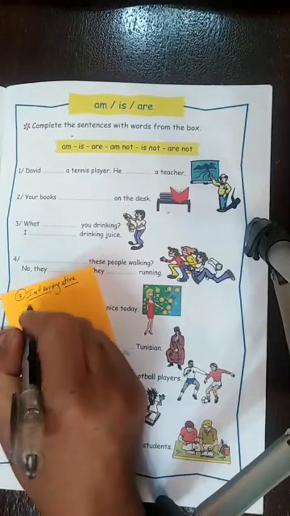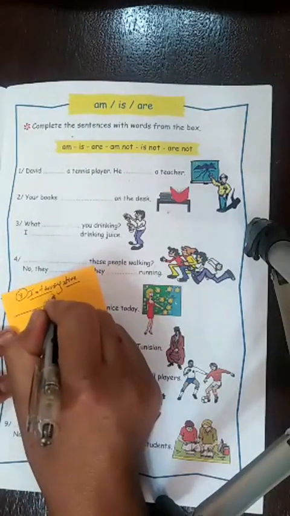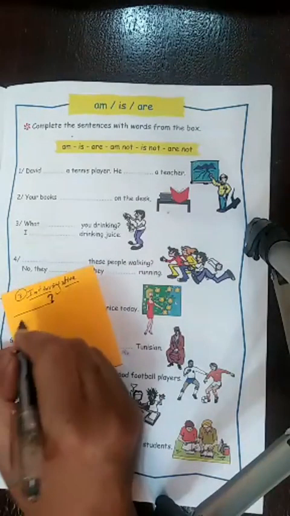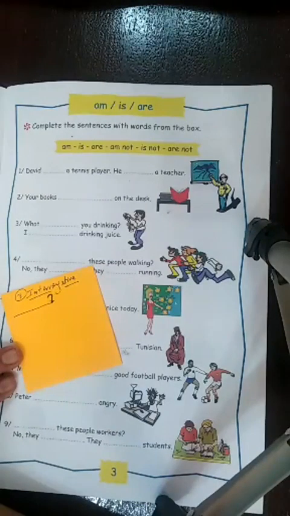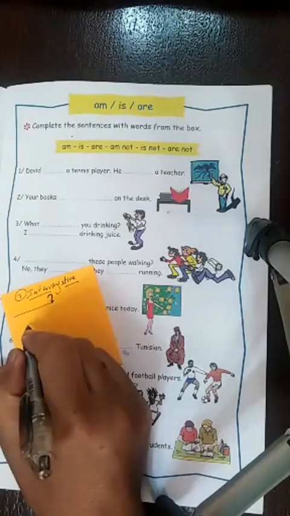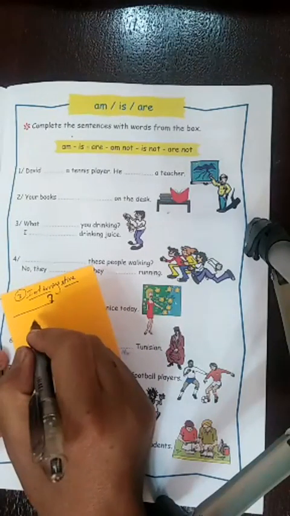As we know, the interrogative form means that we have a question. And to make a question, we have the rule of subject verb inversion. Okay, so it's like inverting the verb and the subject.